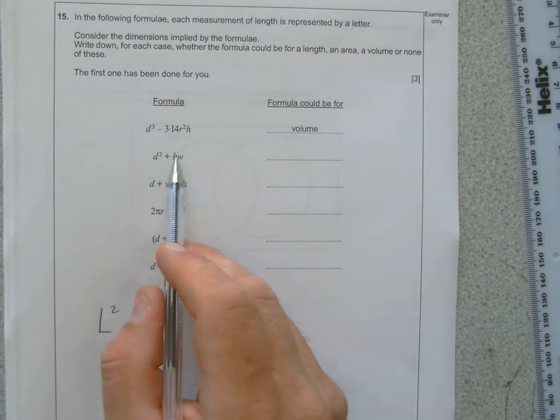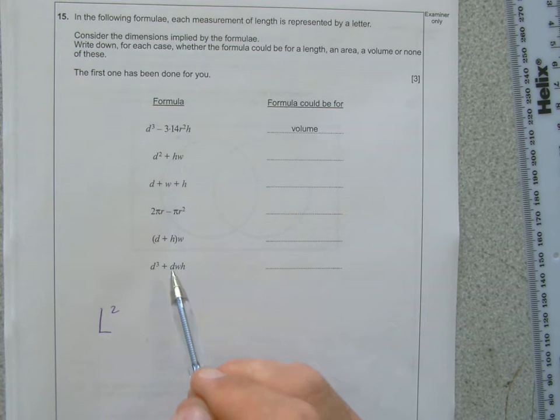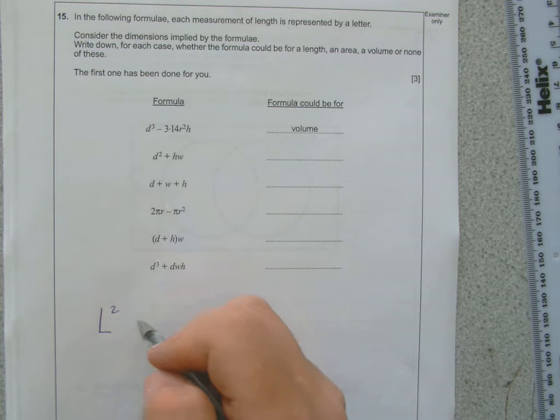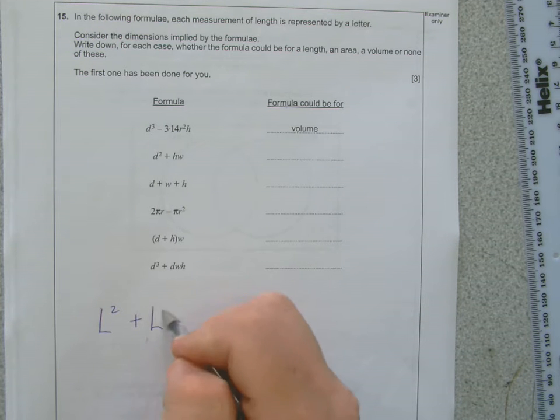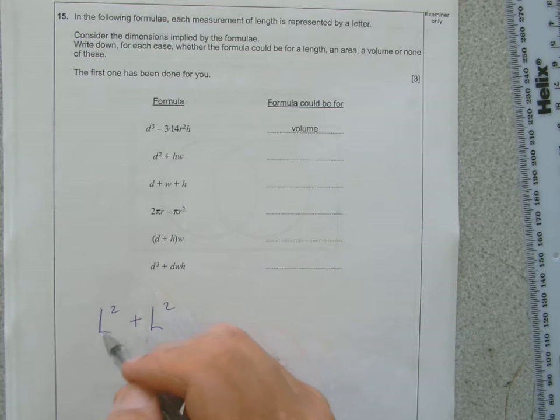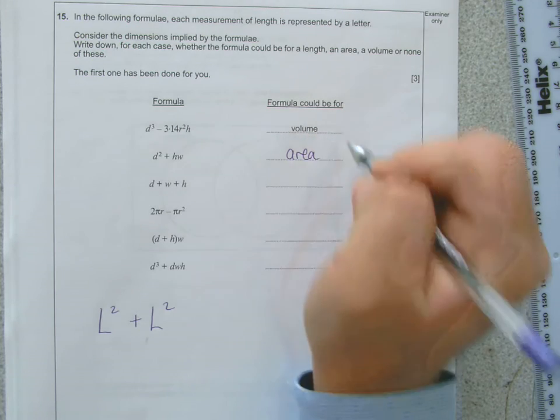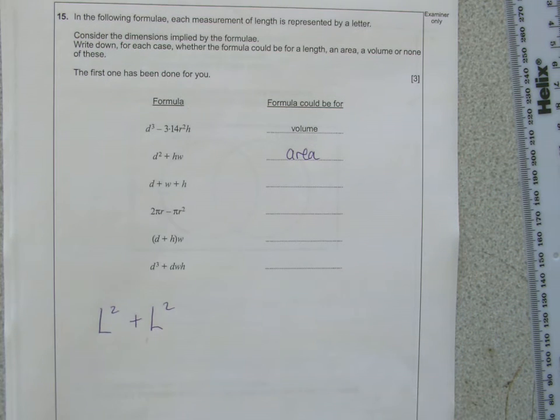Here, you've got HW, haven't you? H times W. So that again gives me another area, because H times W represents an area, maybe a rectangle. So area and an area produces an even bigger area. Okay, so we can write that there.